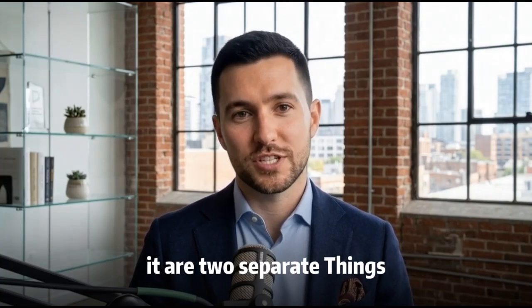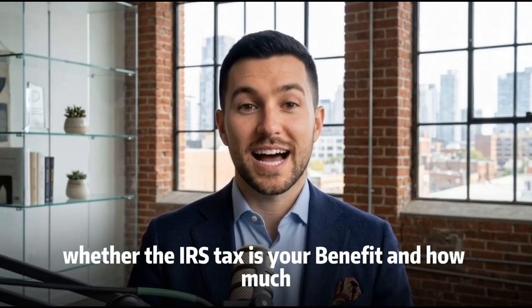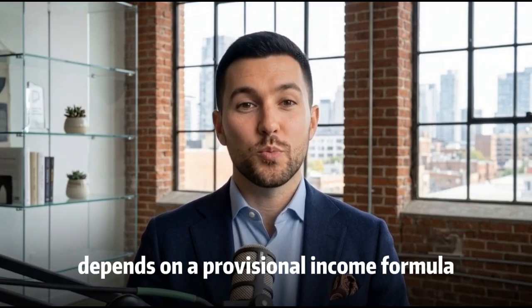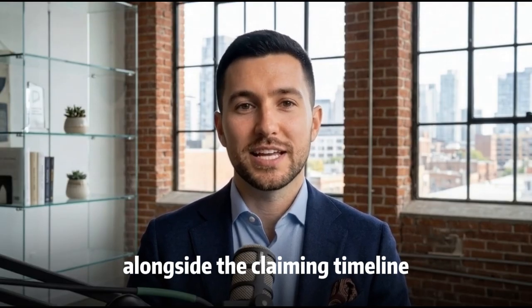The claiming decision and the tax calculation that follows it are 2 separate things most seniors never run side by side. Whether the IRS taxes your benefit and how much depends on a provisional income formula most financial advisors never present alongside the claiming timeline.